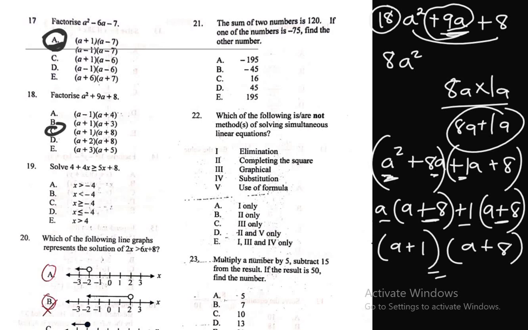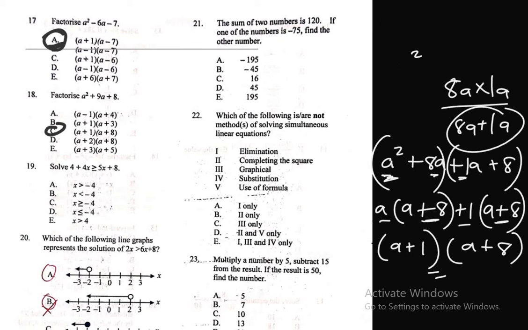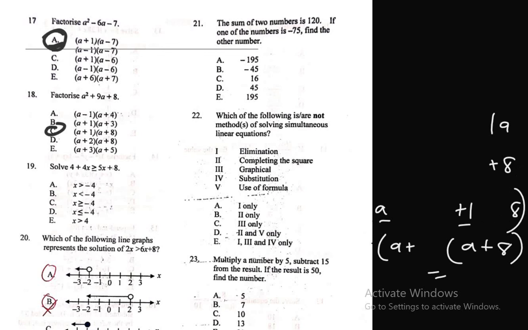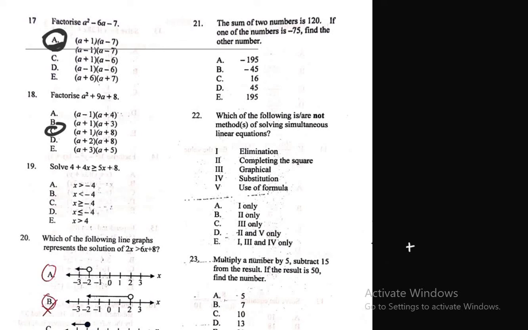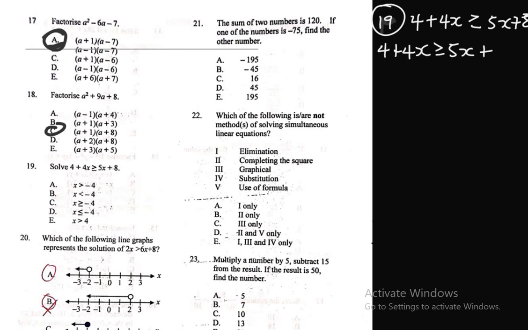Alright, question 19 has to do with inequality. So the question says, solve 4 plus 4x is greater than or equal to 5x plus 8. Collect your like terms. Let me rewrite it. 4 plus 4x is greater than or equal to 5x plus 8.